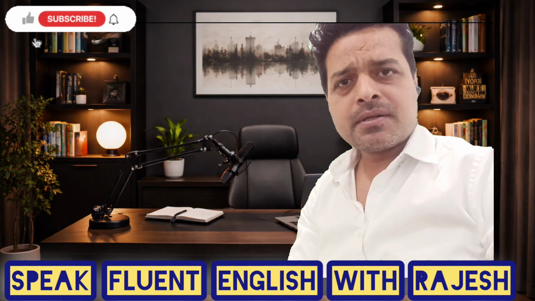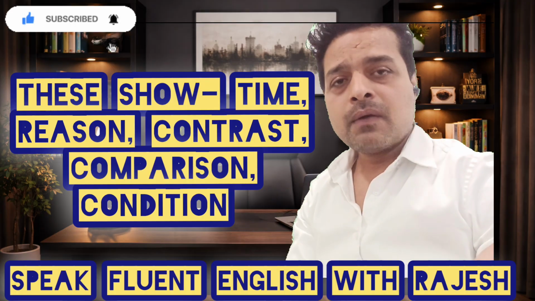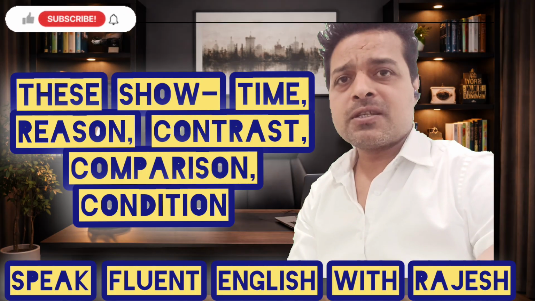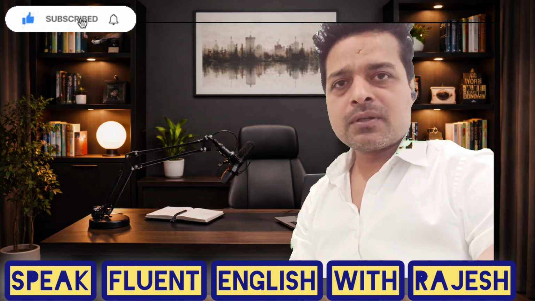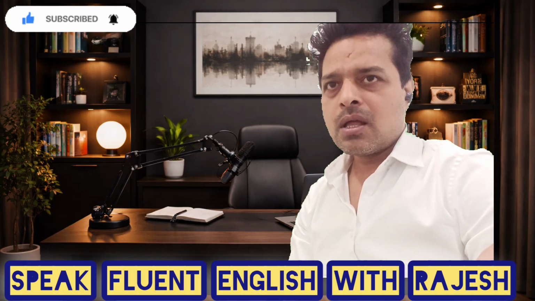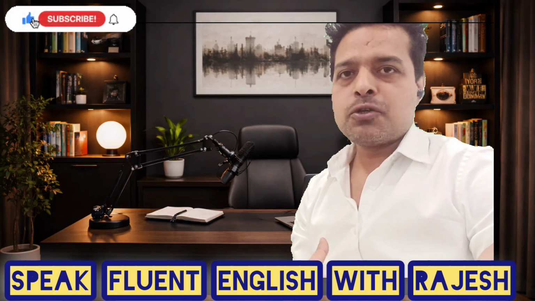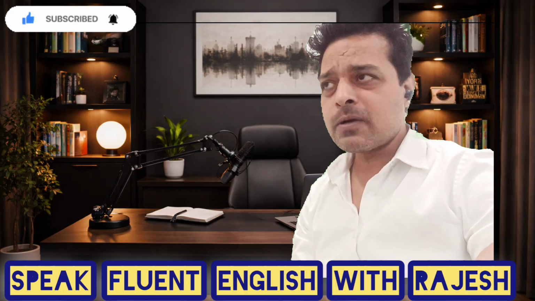We have subordinating conjunctions. These join a dependent clause with an independent clause. When I say clause, I mean a sentence. A dependent clause is a sentence which cannot stand by itself. The words for subordinating conjunctions would be because, although, though, when, while, before, if, unless. These show time, reason, contrast, comparison, and condition. Let's look at some examples here.